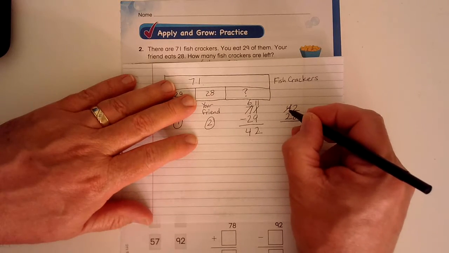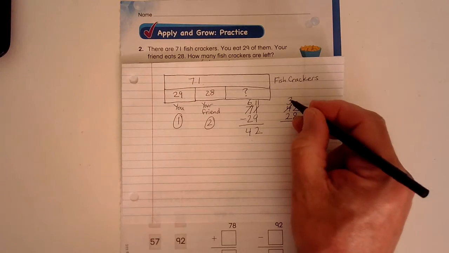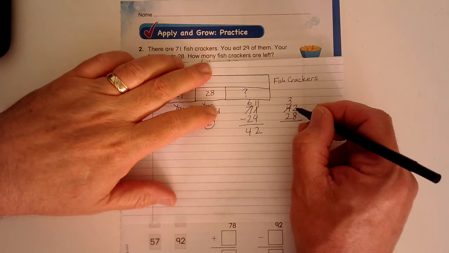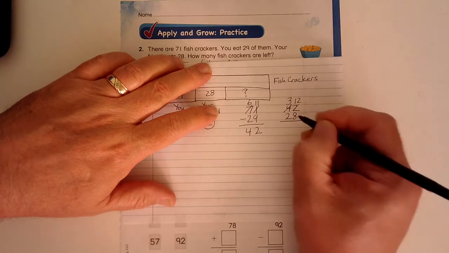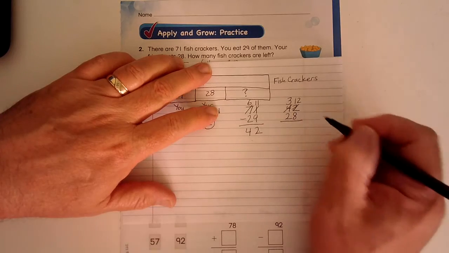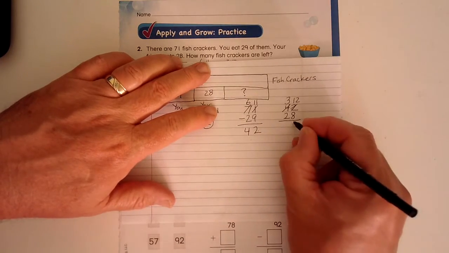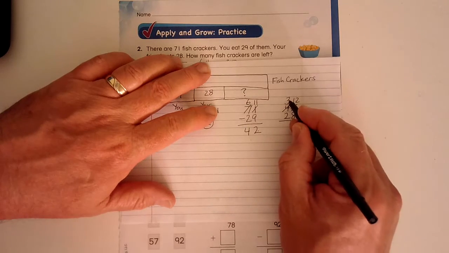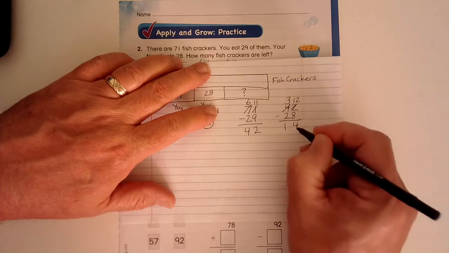I have to borrow it. I have to regroup it from here. Now, instead of 4, there's 3. And that 10 that I'm taking away, I add to the 2. Now there's 12. And this is not 2 in the ones column anymore. 12 minus 8 is 4. 3 minus 2 is 1.